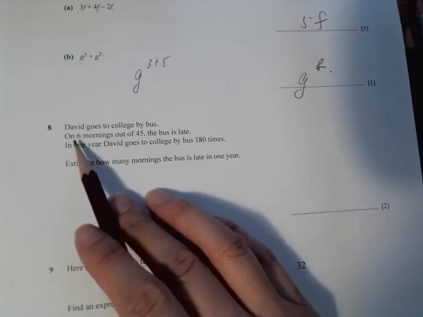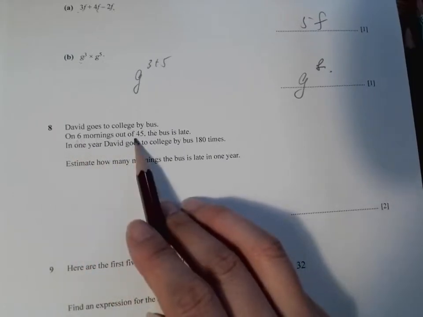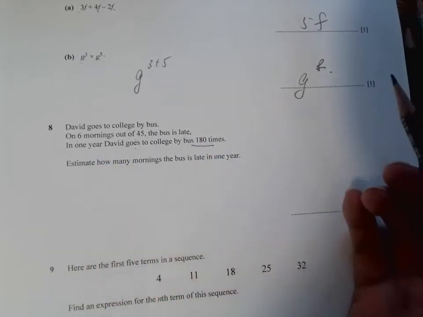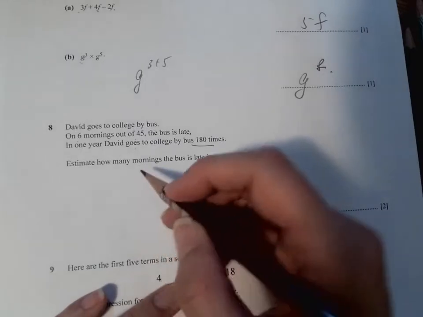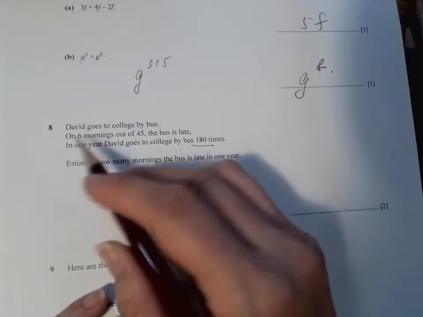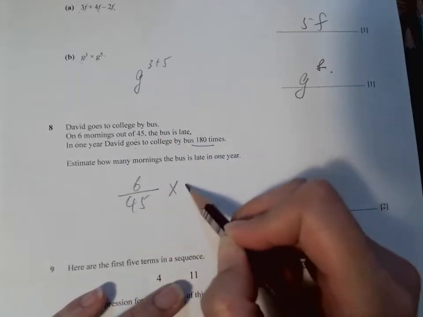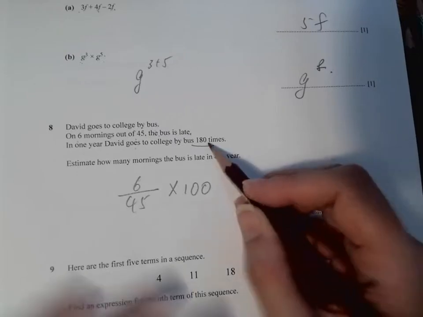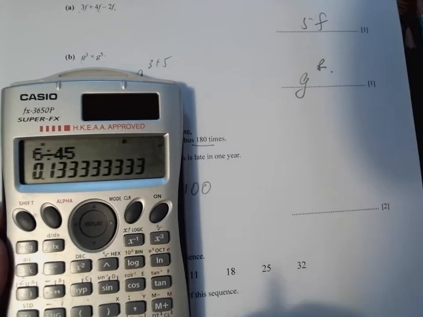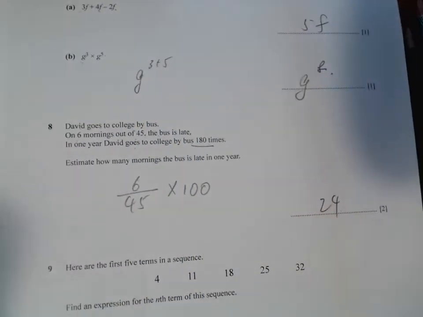David goes to college by bus. 6 out of 45 times, the bus is late. He goes to college 180 times in a year, so we just do a basic multiplication. 6 out of 45 times the bus is late, and then you multiply by 180. So it will be late 24 days.